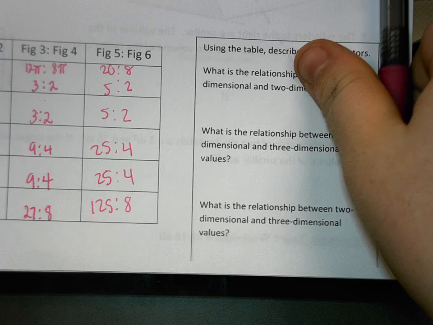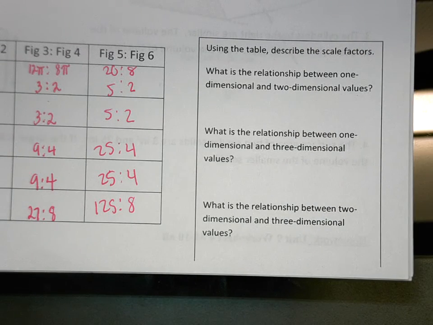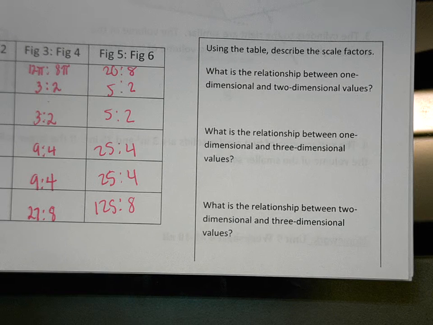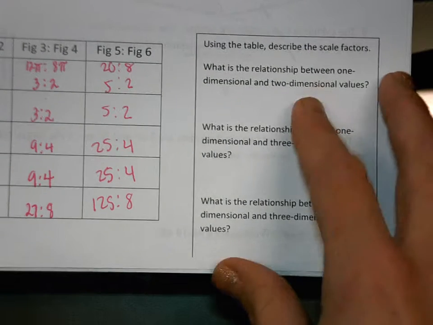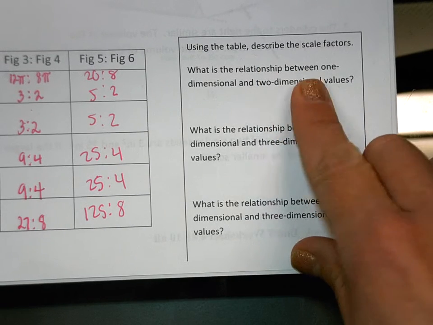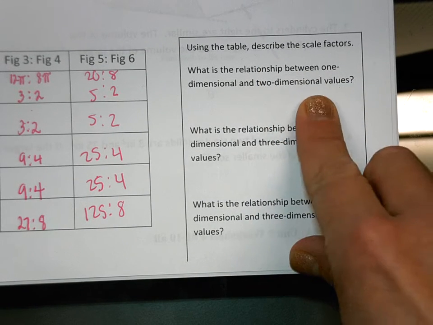Perfect. But this will only work if they tell you the figures are similar. All right, so let's look at these questions right here. It says use the table, describe the scale factors. What is the relationship between 1-dimensional and 2-dimensional values?